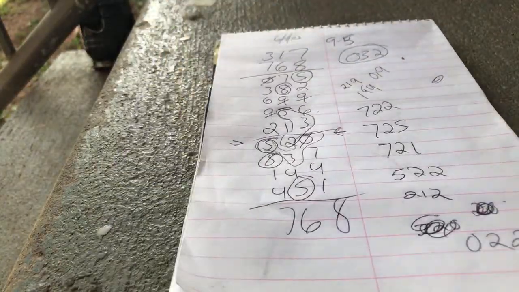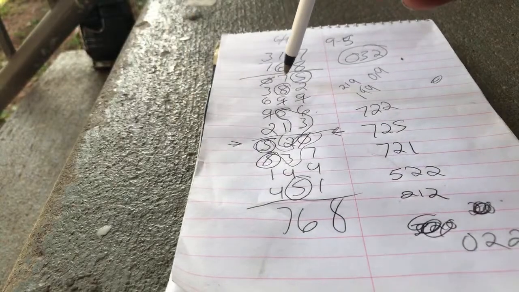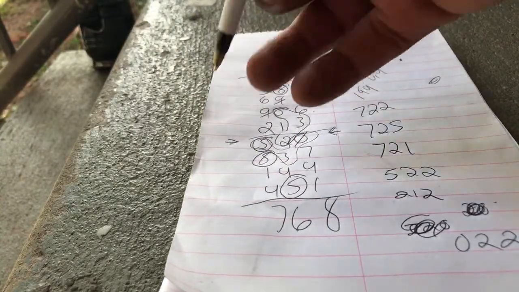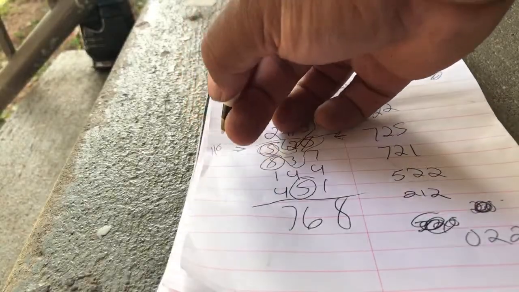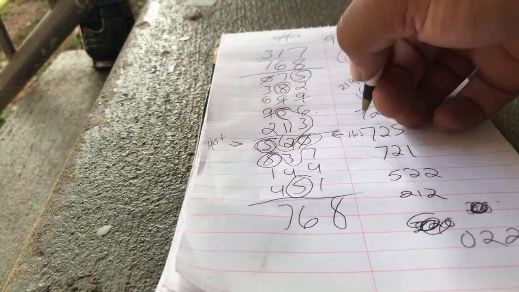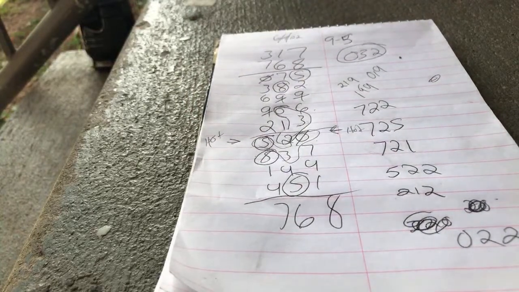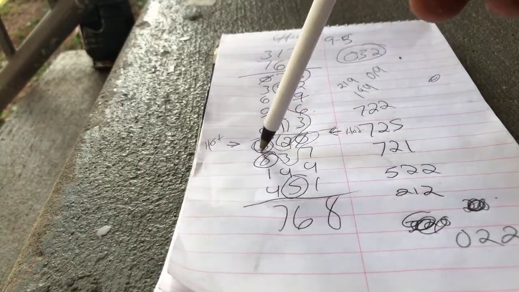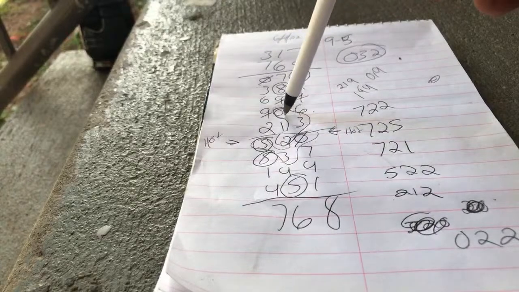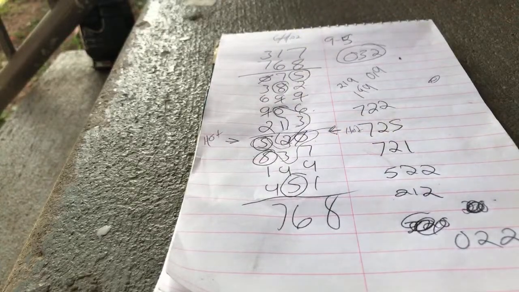768 came out last night in North Carolina. Right? 05 is my hot numbers. Hot number right here. Hot number right there. Right? 5 and 0. The number that came was 230. From the 5 to the 9. See that? It's too easy. It's way too easy. You just got to know what you're looking at.